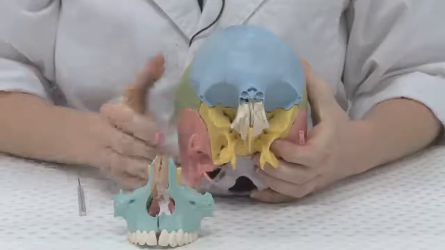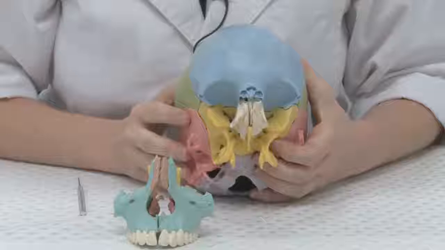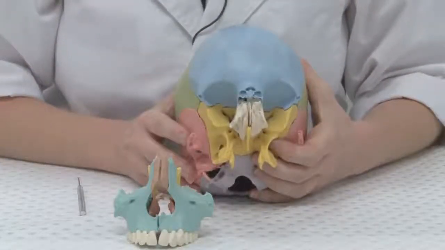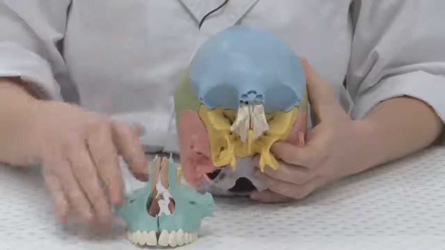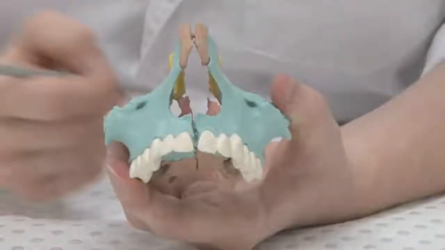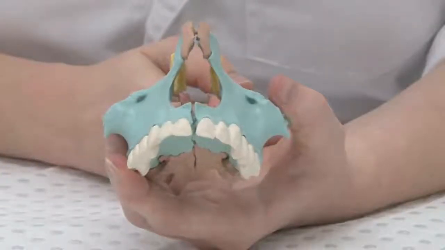Using this anatomical model, I've pulled apart the maxillae and the nasal bones, and in doing so it has removed a lot of the other facial bones associated with this structure. So I'm going to put aside the remaining skull for a few moments and just focus on the facial bones that I have here in front of me. So I have the majority of facial bones clustered around this maxillae structure.